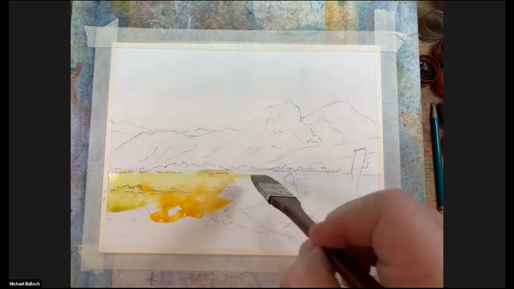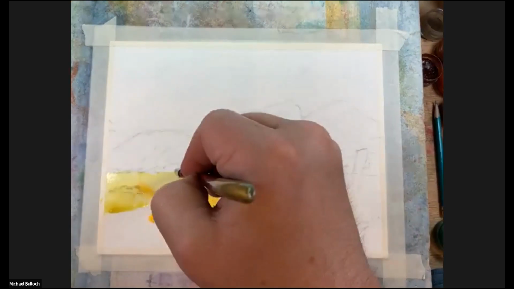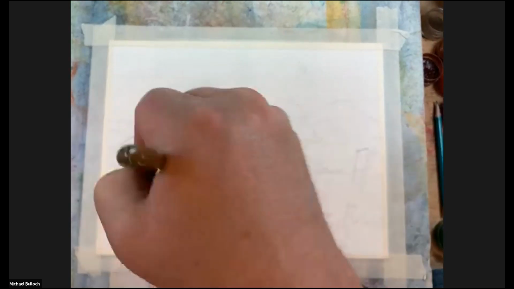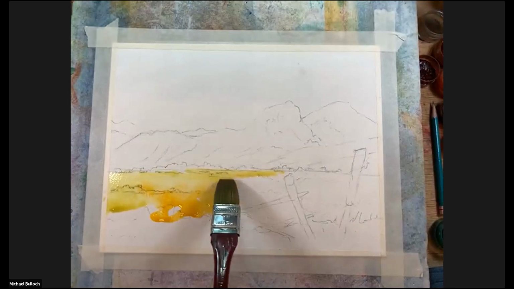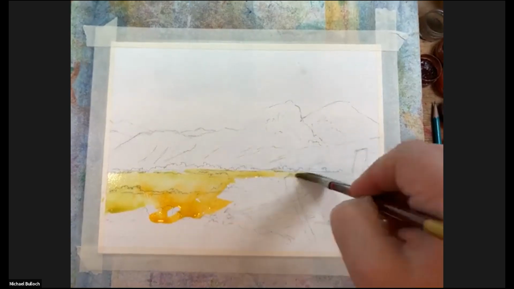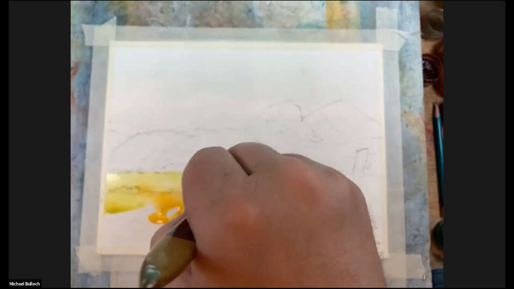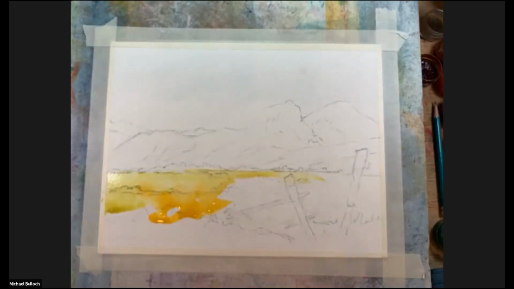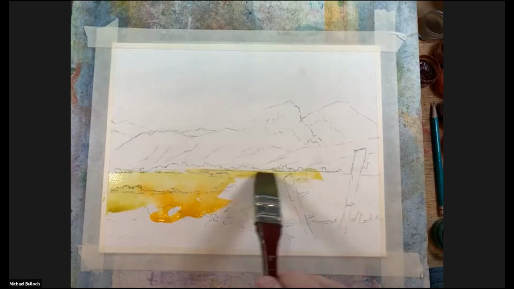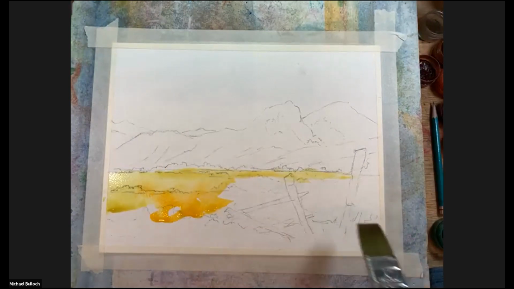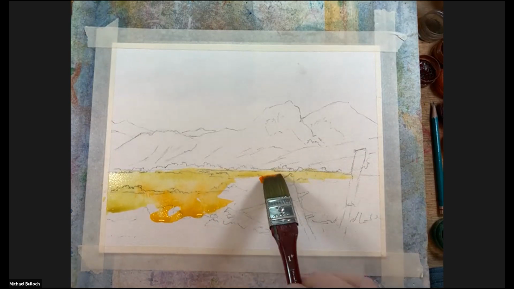Back up in here, there's a fair amount of light coming across. The way I've done it, there's a little bit of light coming in further back, and a slightly darker break going on there. So we'll just bring that in. I'll do a little orange over here.